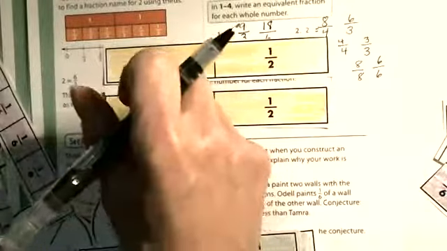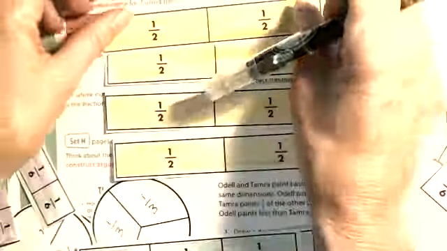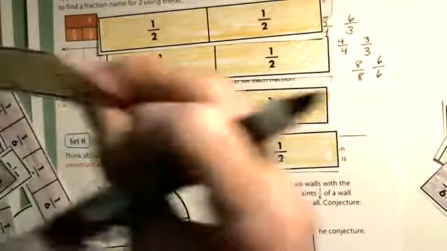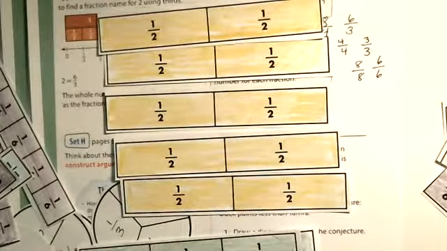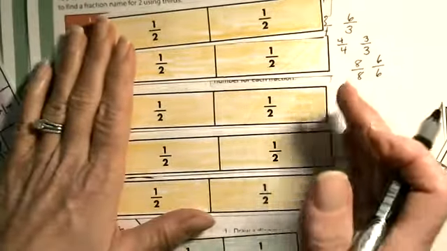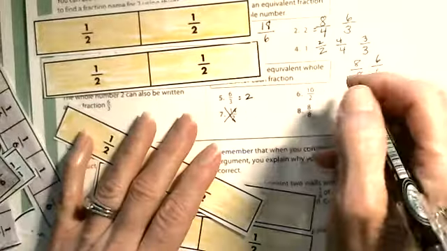We just did that one. That's 1 2 halves, 3 4 halves, 5 6 halves, 7 8 halves, and 9 10 halves equal 1 2 3 4 5 wholes. 5 wholes. 10 halves, 5 wholes.